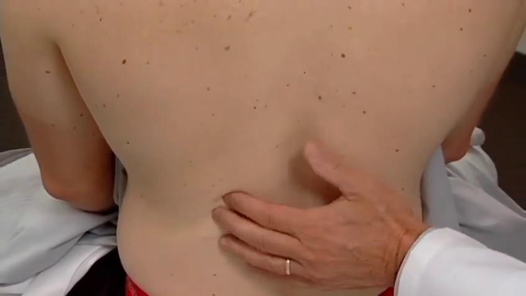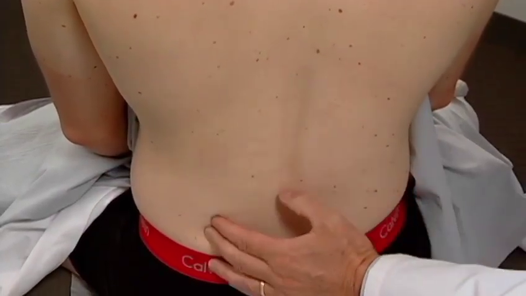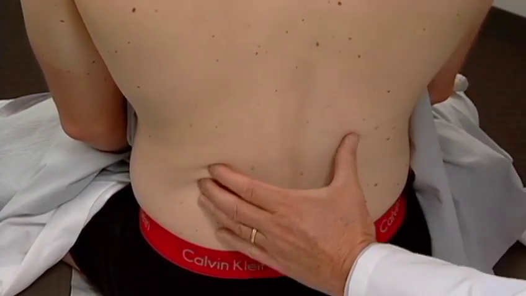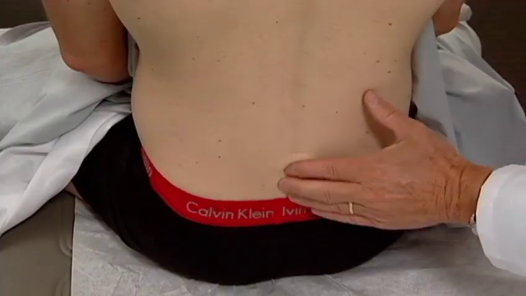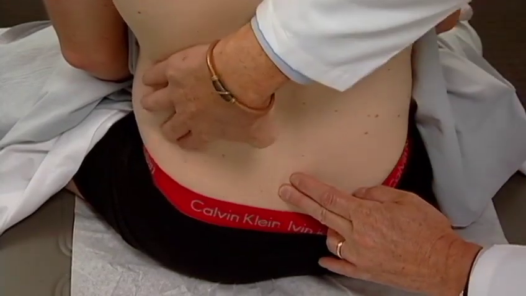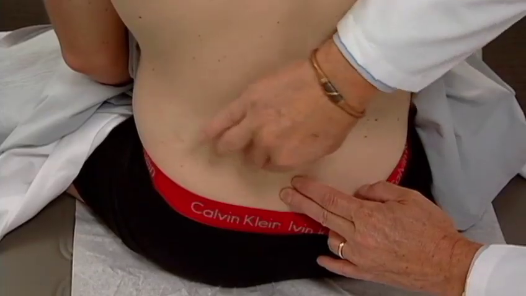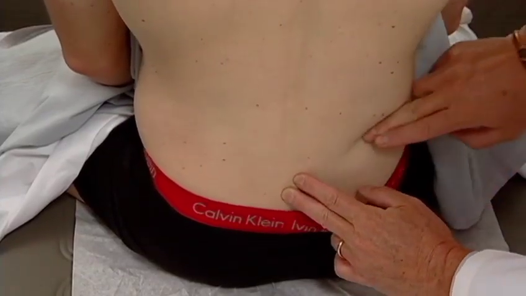The costophrenic angle is marked by the junction of the 12th rib with the spine and now with the lumbar and paraspinous muscles. The lumbosacral junction is easy to palpate at about this level. Notice that it's well below the apex of the pelvic brim, which descends posteriorly.